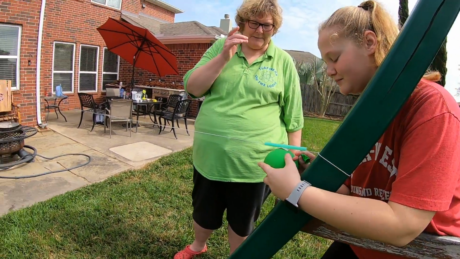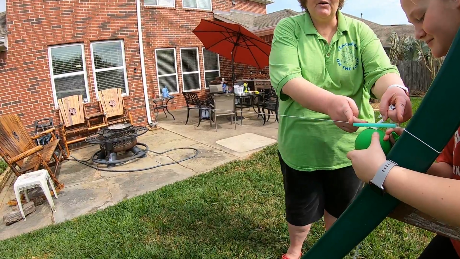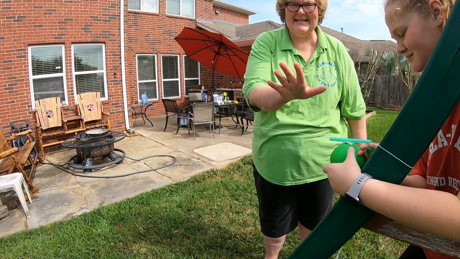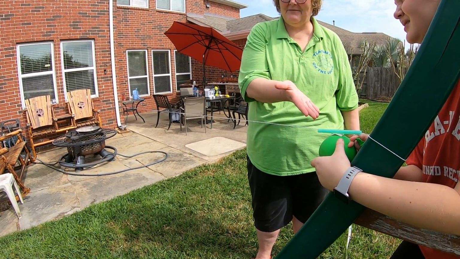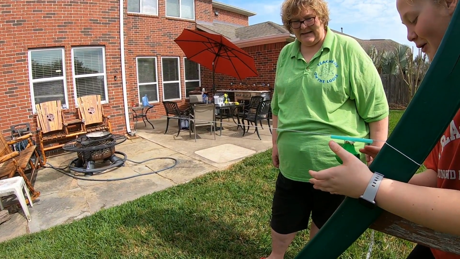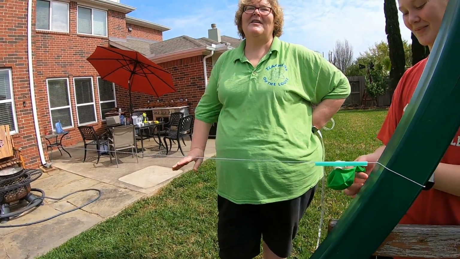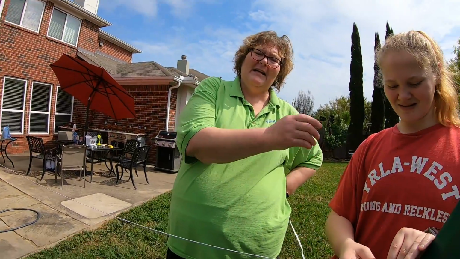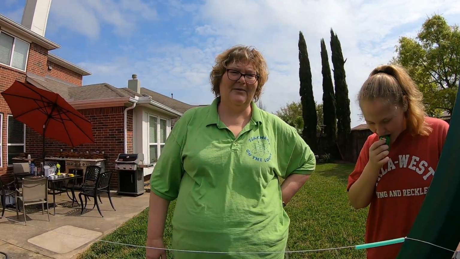All right. Try this again. You'll want to make sure that you cut your straw down a size. I recommend doing a half a straw. Yeah. All right, 3, 2, 1, go. Nope. Okay, so there's not enough air to propel the rocket. Yep. There you go.